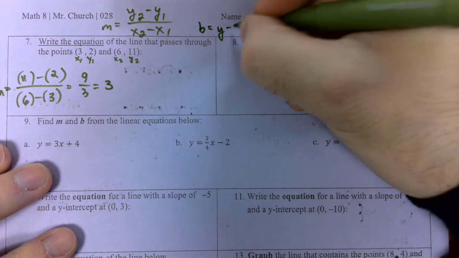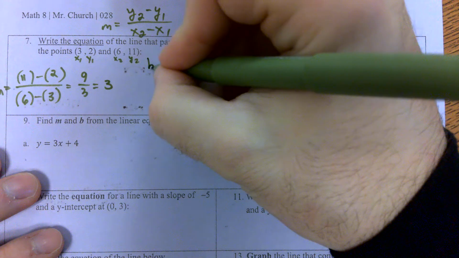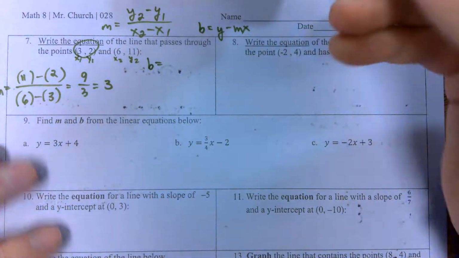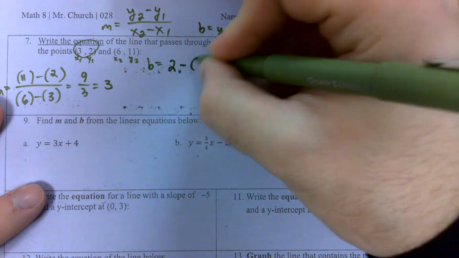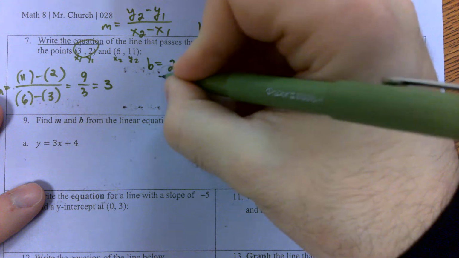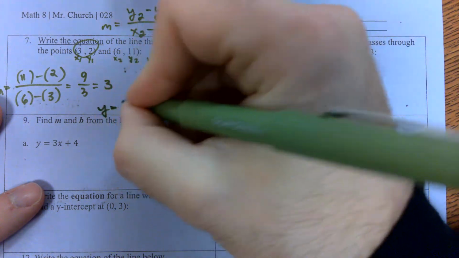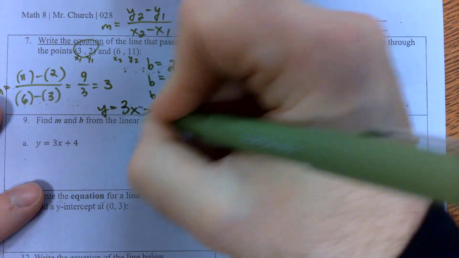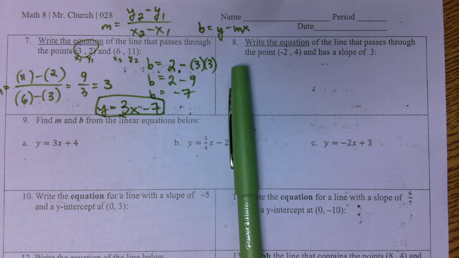Now to find our b, we're going to have to use our formula b equals y minus mx. And I'm going to take this first point here, (3, 2). b equals 2 minus 3 times 3. 2 minus 9 equals negative 7. And we can write the equation y equals 3x minus 7. So a little two-stepper there. You got to do the slope formula and then our formula for b. But it shouldn't be too bad.